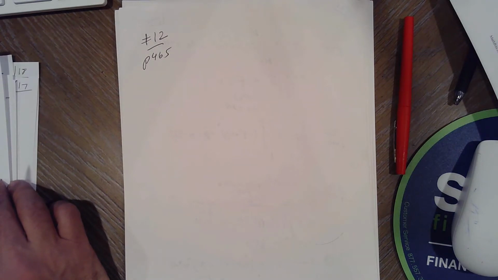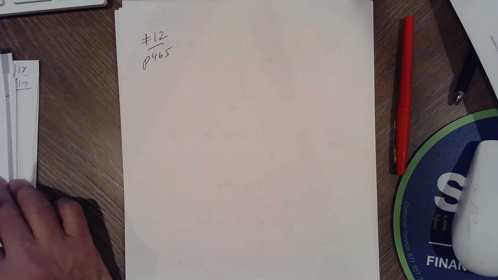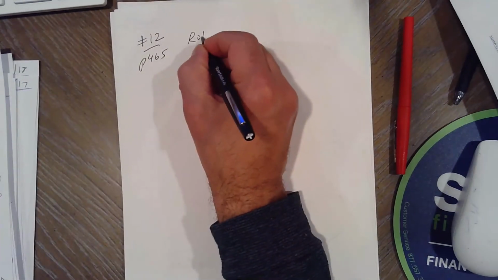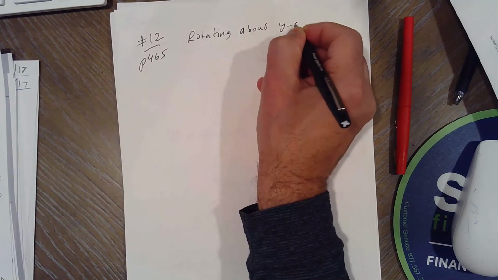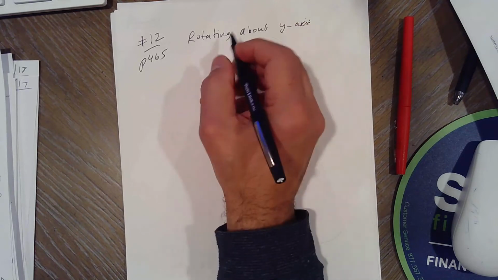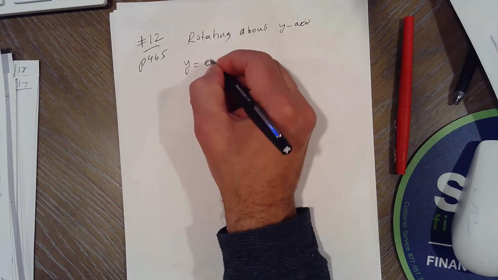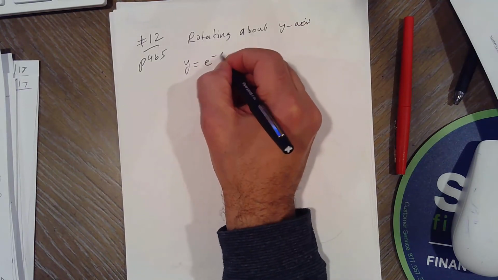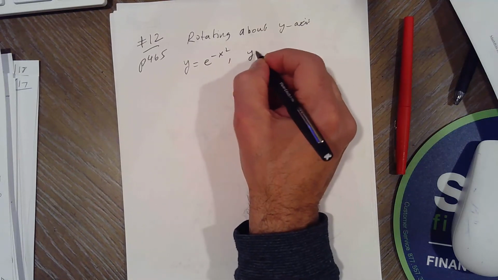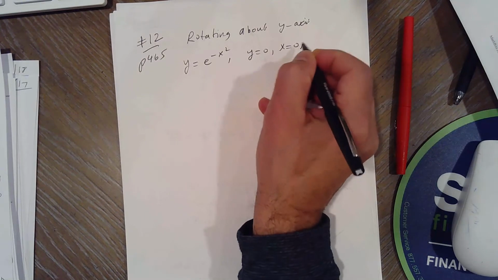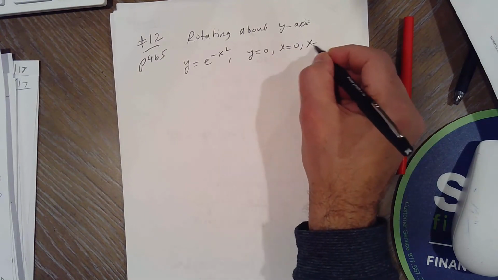Use the method of cylindrical shells to find the volume generated by rotating the region bounded by the given curve about the y-axis. So we're rotating about the y-axis. The region is y equals e to the negative x squared, y equals 0, x equals 0, and x equals 1.